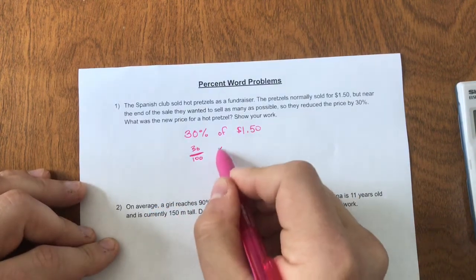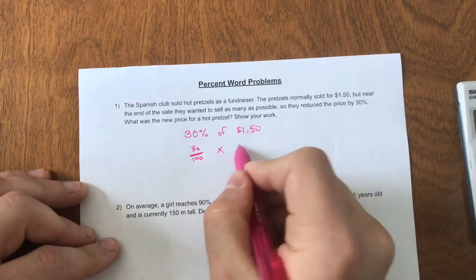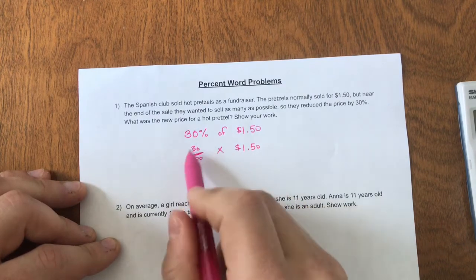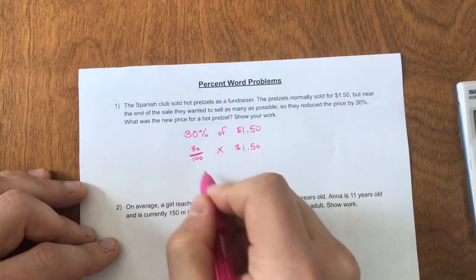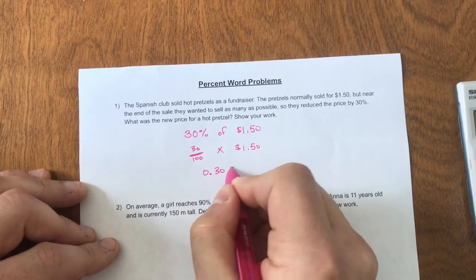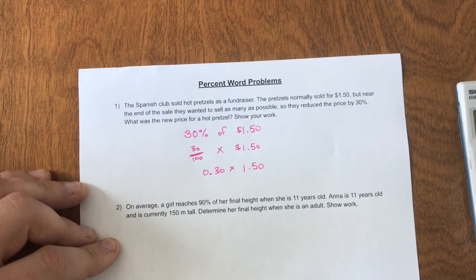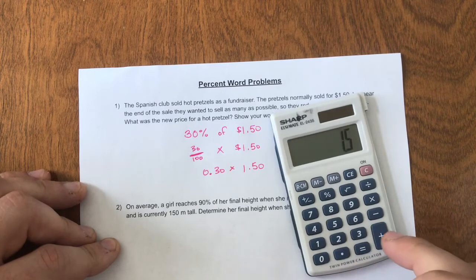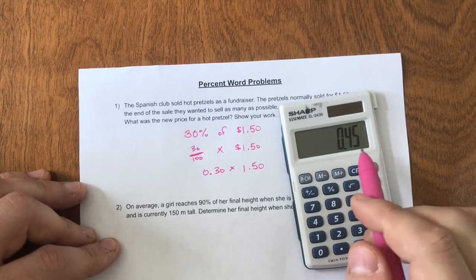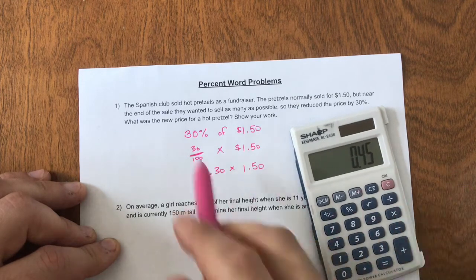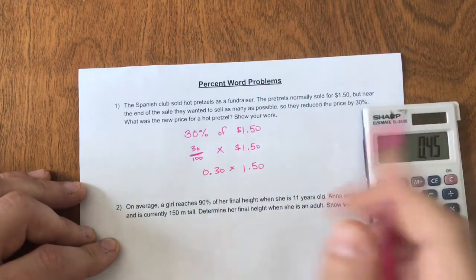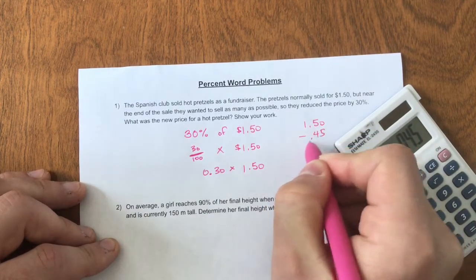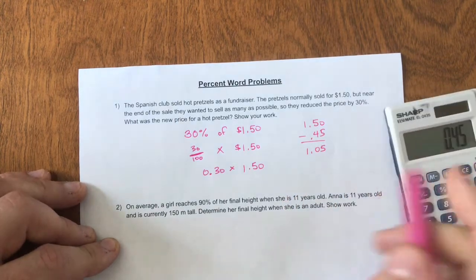30% can also be expressed as a fraction, 30 over 100, and of is another word for multiplication. So we're looking for 30% times 1.50 in a way. You could also think about 30 over 100 as 30 hundredths, so as a decimal. These are all different ways that we could represent it. So if I do 0.3 times 1.5, I'm going to get 45 cents. Okay, so that's the discount. So we're reducing this by 45 cents. So if it was $1.50 and I'm taking away 45 cents, then it's $1.05.